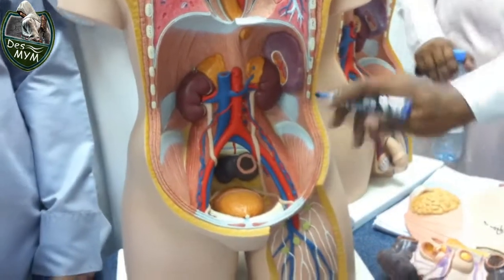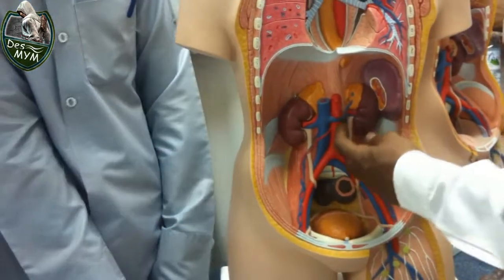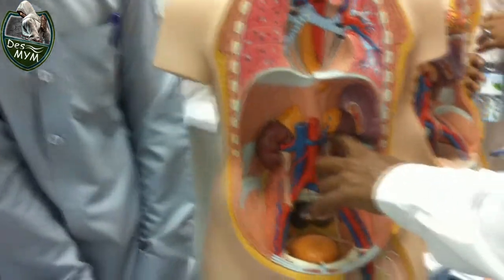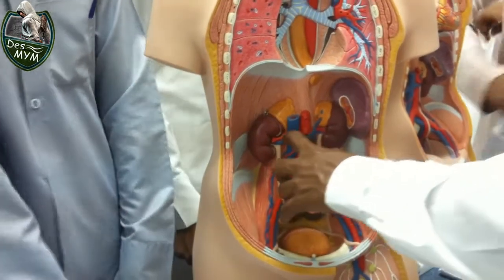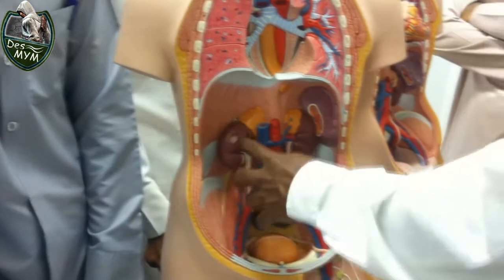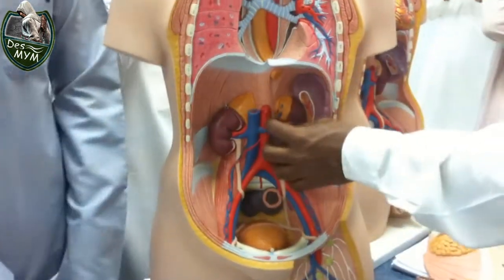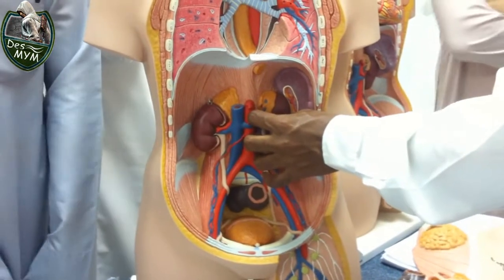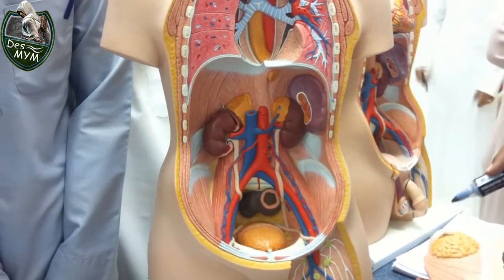Okay. The kidney receives blood supply from the aorta directly by this artery known as the renal artery. This is the left renal artery and this is the right renal artery. So the left renal artery is shorter than the right. Is it clear? Do you think why?